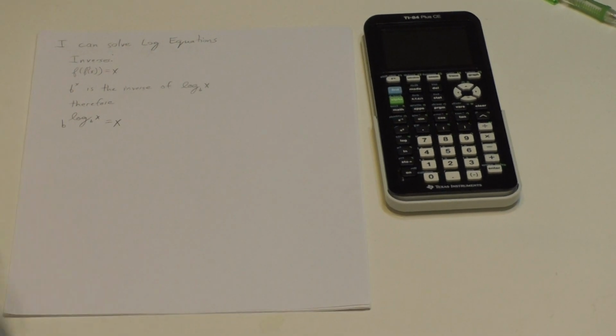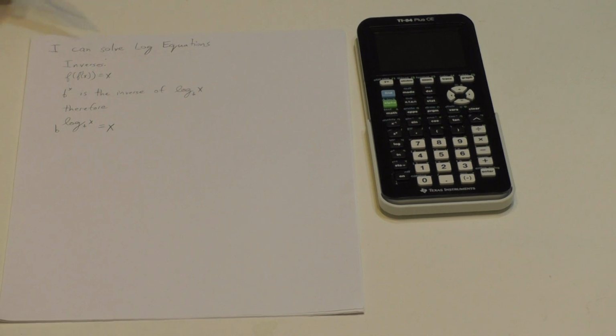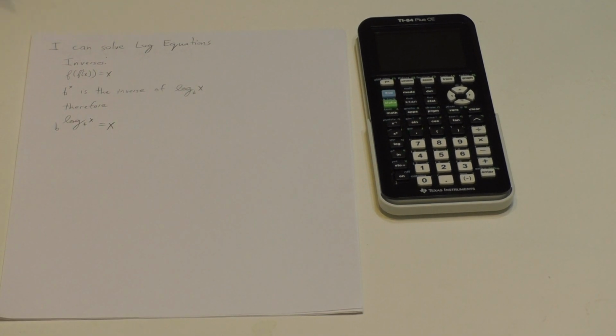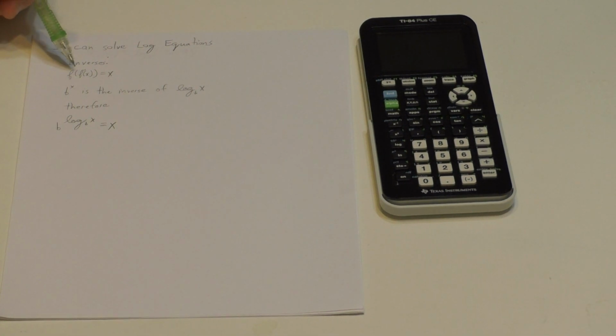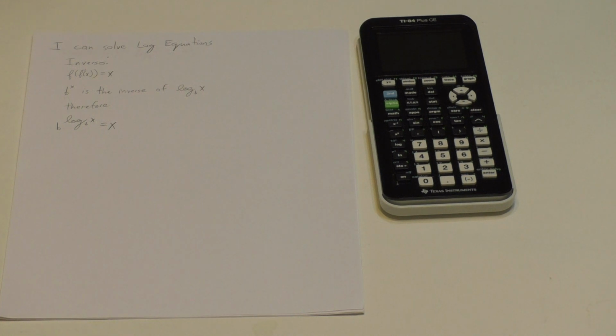This is Mr. Gibson again. Showed you guys how to solve exponential equations. Now I'm going to show you all how to solve log equations, logarithm equations, okay? We're using the same inverse principle here, that if you plug in the inverse of a function into that function, they basically cancel each other out and you get x, okay? Again, an exponential is the inverse of a log, okay?